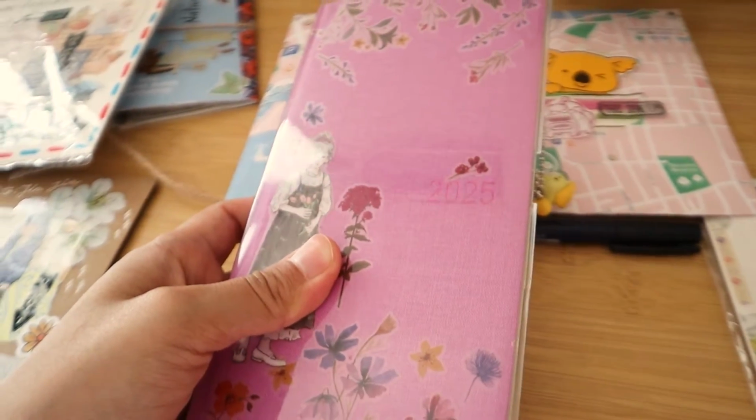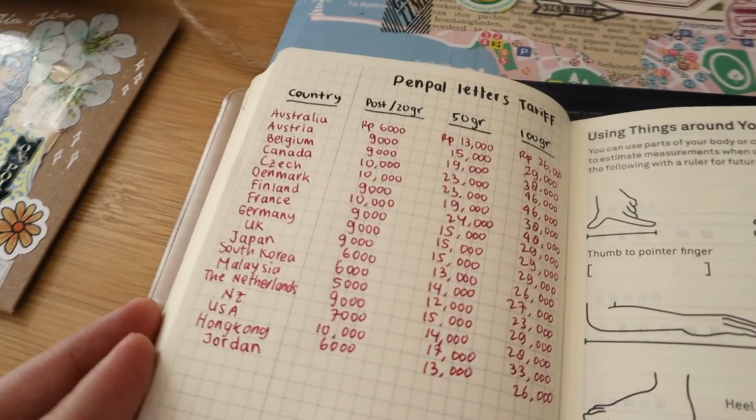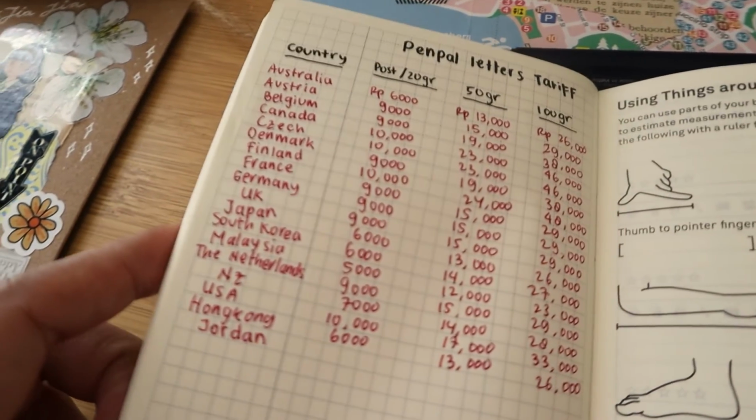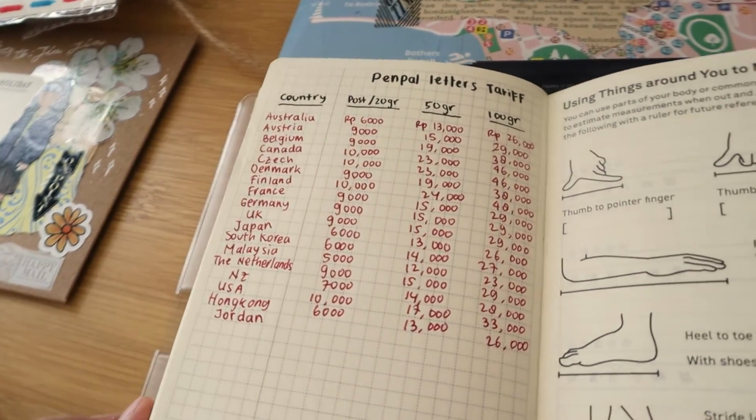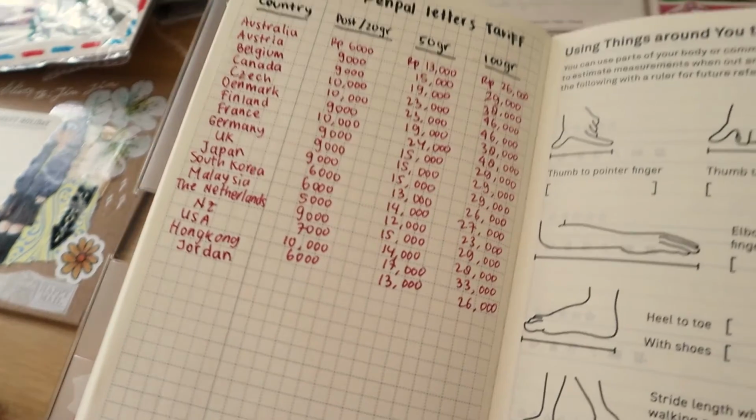If you're new to this information, I have explained all about it in my beginner's guide to pen paling video, so you can see over there. So that's how I currently organize my pen paling life. It's not perfect, but that's what I have at the moment.